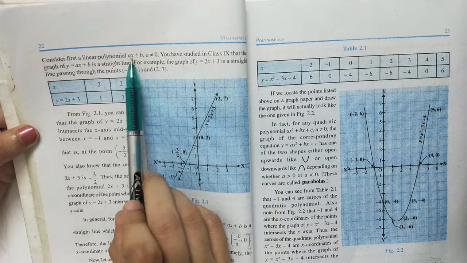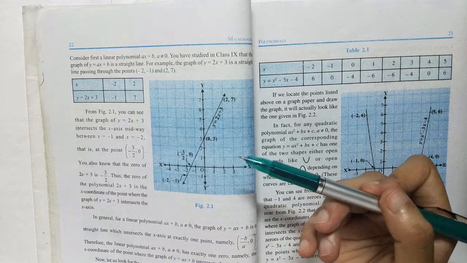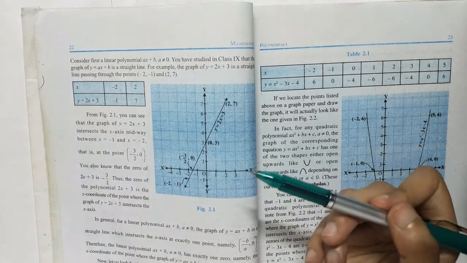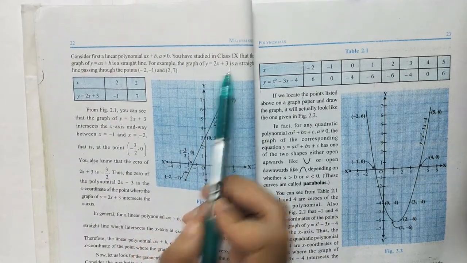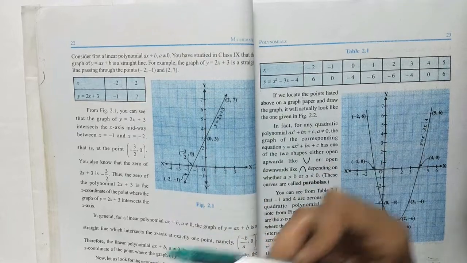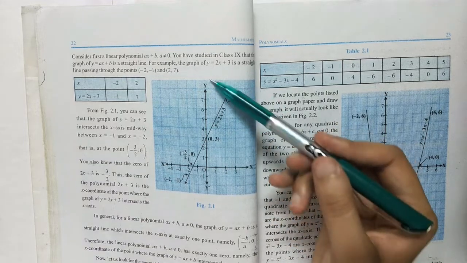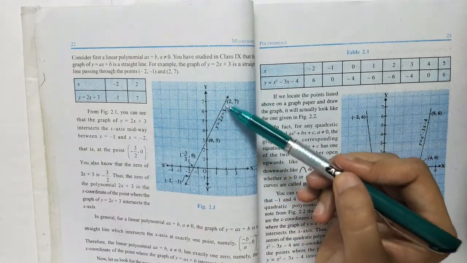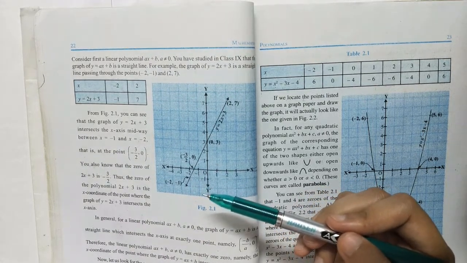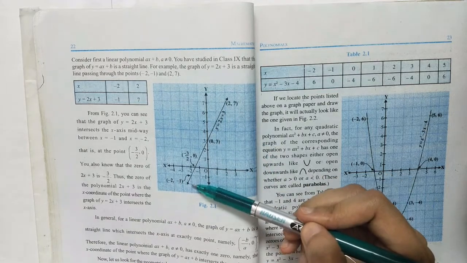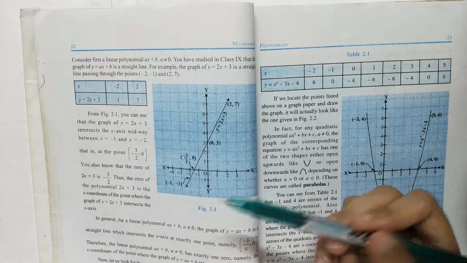Now first, linear polynomial, we will draw a linear polynomial on a graph. In your previous classes, you have done how to plot points of a line on a graph. In this case, your polynomial is 2x plus 3. You will take 2, 3 points and plot them, and you will get a line on a graph. When you draw this line on a graph, this line cuts the x-axis. The number of times it cuts the x-axis, you will get the number of zeros. So in case of a linear polynomial, you will get 1 zero. So the line will cut the x-axis once.